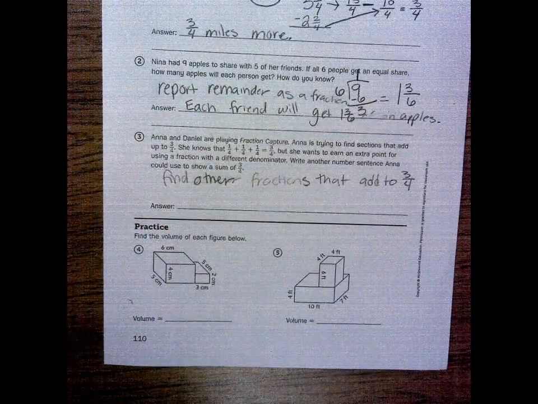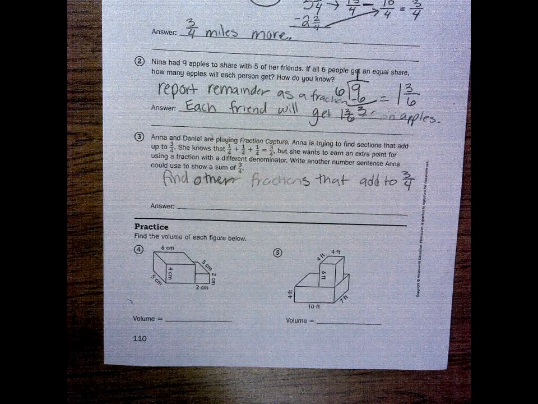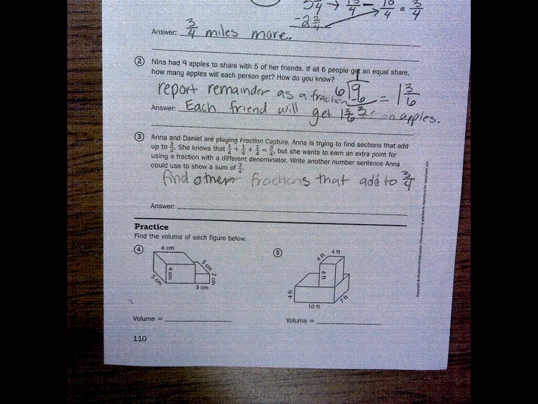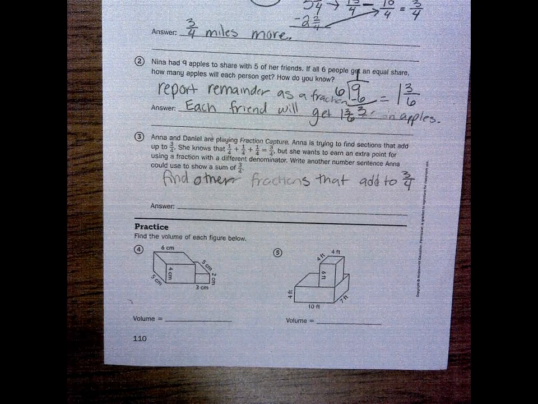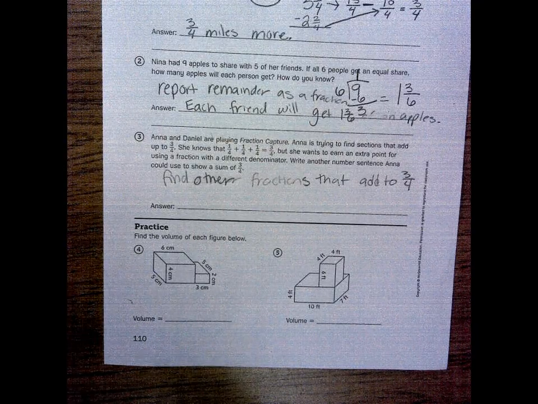Anna and Daniel are playing fraction capture. Anna is trying to find the sections that add up to 3/4. She knows that 1/4 plus 1/4 plus 1/4 equals 3/4, but she wants to earn an extra point for using a fraction with a different denominator. Write another number sentence Anna could use for the sum of 3/4.